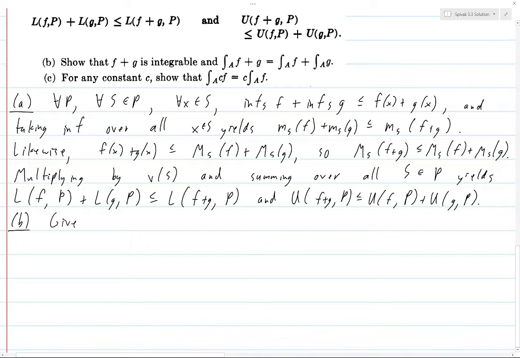Say, okay, so given any epsilon greater than 0, since L of F,P will certainly be less than or equal to the supremum over all L of F,P, which is equal to the integral over A of f, and we know that this equality holds because f is integrable.